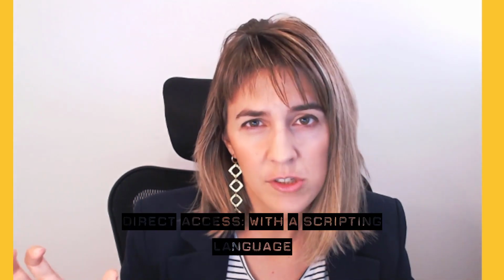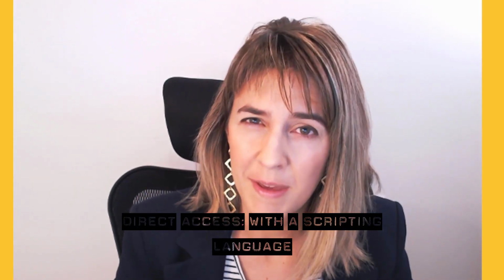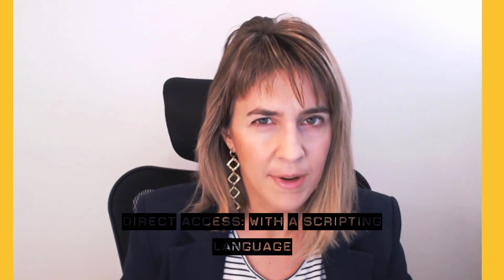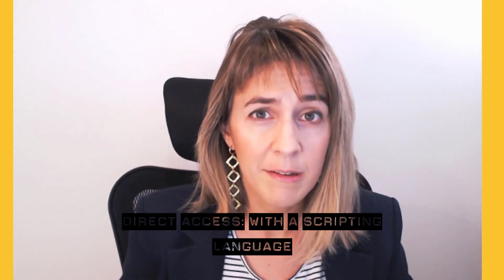We can also use the Revit API by using a scripting language, but not all scripting languages are compatible with the Revit API. How do I know which language is compatible with my current Revit version?